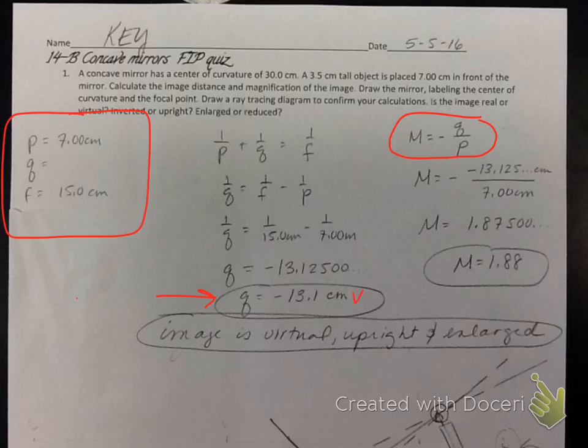So you got a point for this, an imaginary point, a point for this, and then a point for knowing, and this is key because I had one or two people who fudged themselves, and I did take off a point. It's an imaginary point. It doesn't matter. Knowing from the numbers that this is virtual, upright, and enlarged. Okay? So the ray tracing should really just be used to confirm what you've already figured out mathematically. Or if you're doing a rough sketch of something and you don't need exact numbers, ray tracings are great. But to get real exact numbers, you want to do the math.